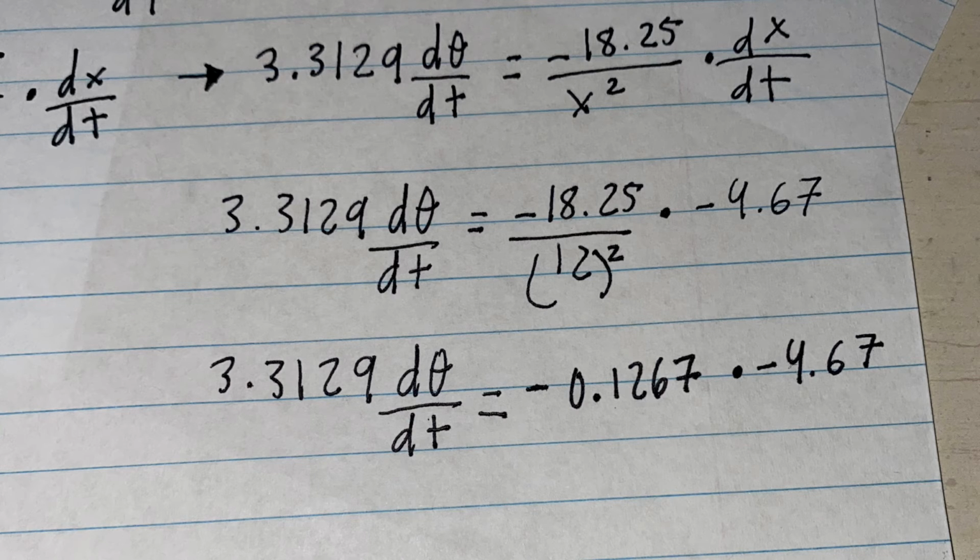Then we know the values of x and the value of dx over dt, so we replace these in the equation, and we get 3.3129 times d theta over dt equals negative 18.25 divided by 12 squared times negative 4.67.